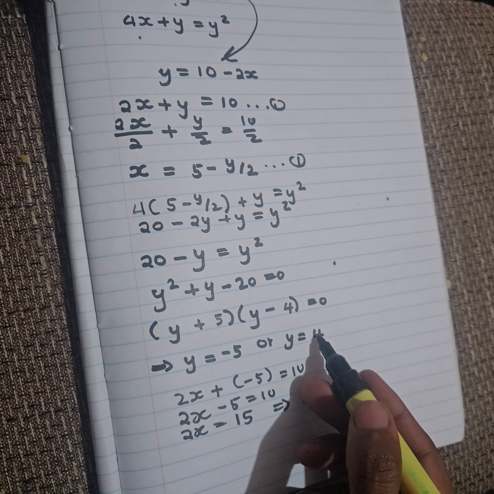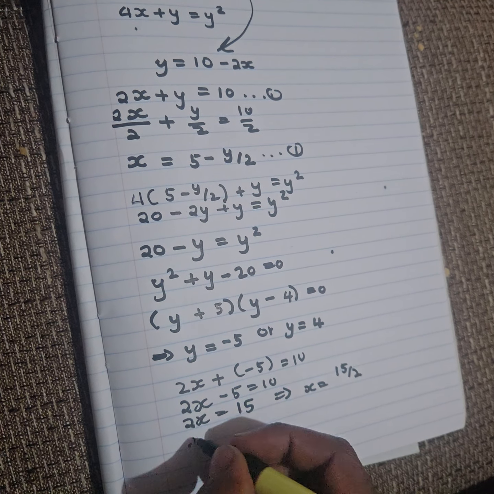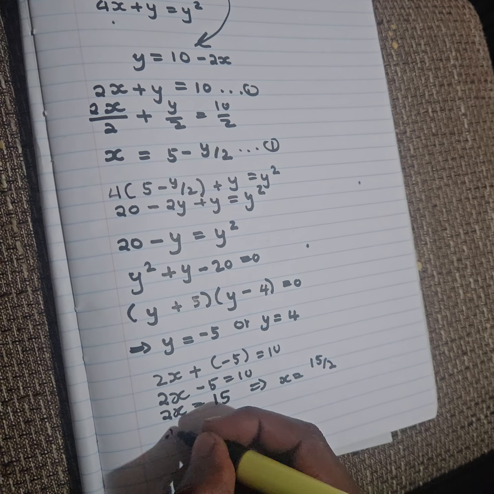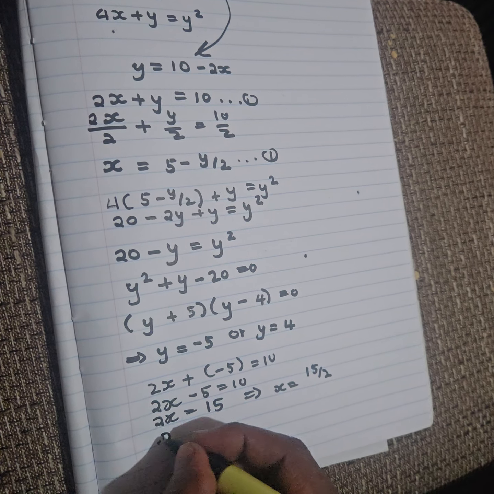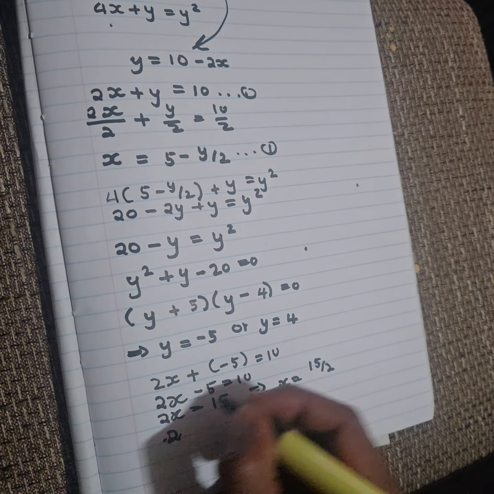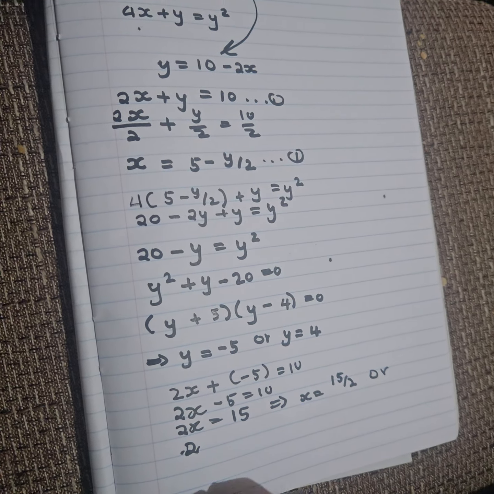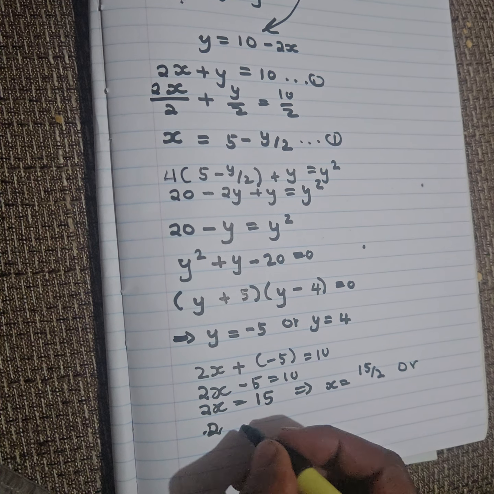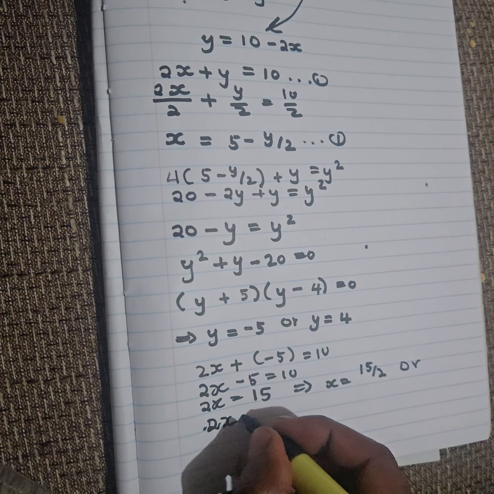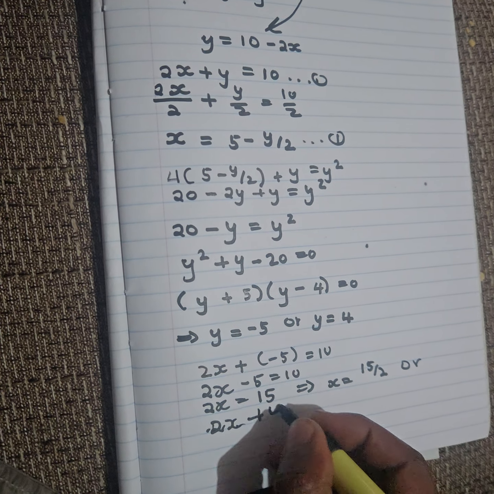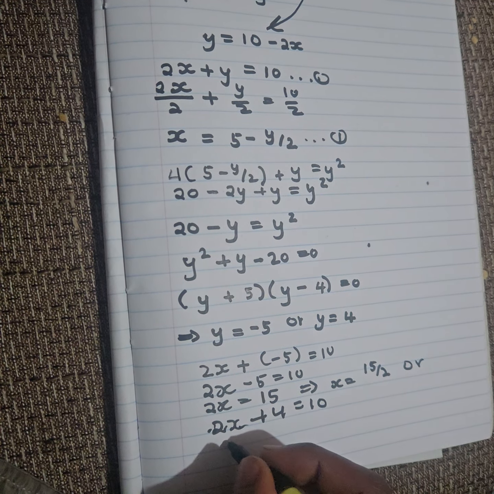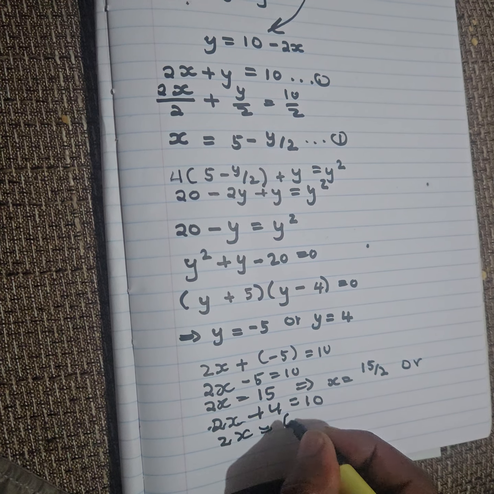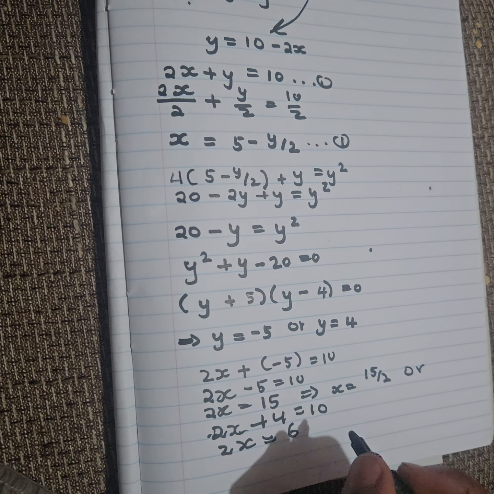Or if we use this one, the second y, 4, because it's a quadratic simultaneous equation, we get 2x plus 4 equals 10. 2x equals 6, right?